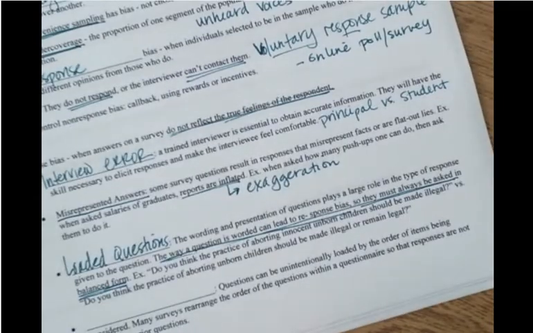For example, do you think the practice of aborting innocent unborn children should be made illegal? Versus, do you think the practice of aborting unborn children should be made illegal or remain legal? All right? The way a question is worded can definitely sway someone's answer. Not to mention the tone of the question, so keep that in mind.